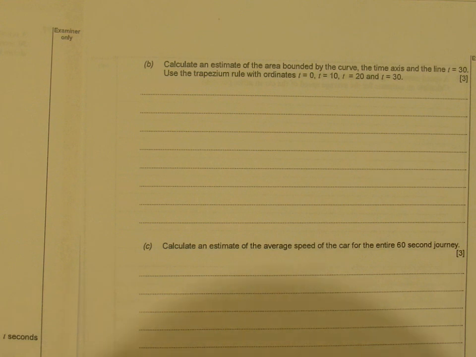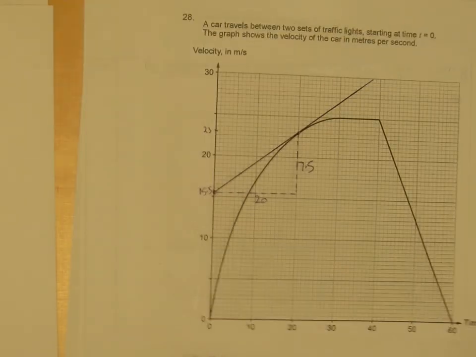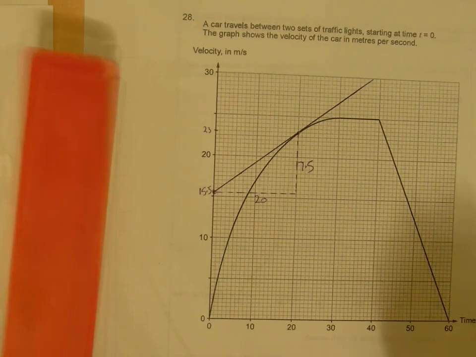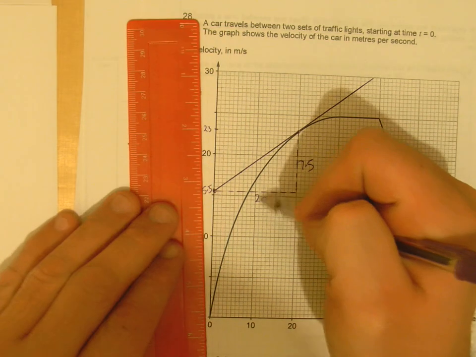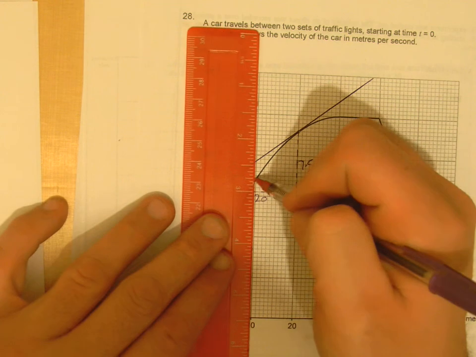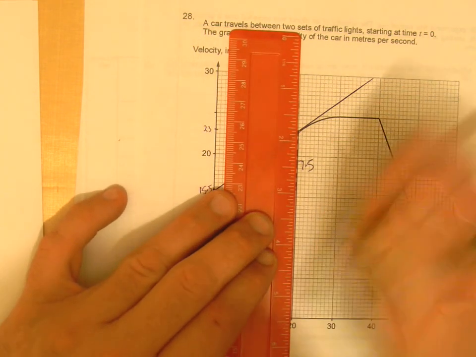Okay, part B, calculate an estimate for the area bounded by the curve, the time axis and the line t equals 30. Use the trapezium rule for ordinates at 0, 10, 20 and 30. So here we need to work out the area, okay, and ordinates at 0, 10, 20 and 30.